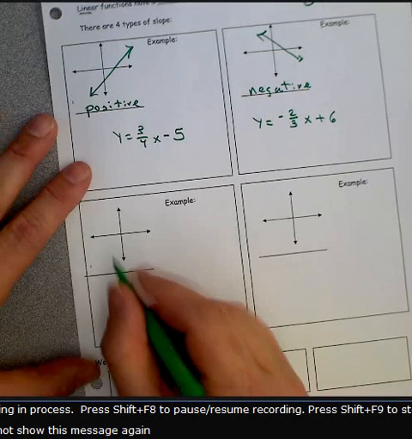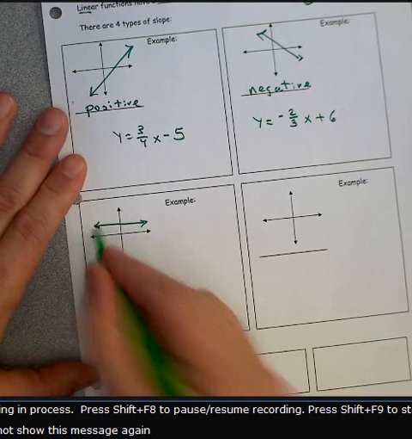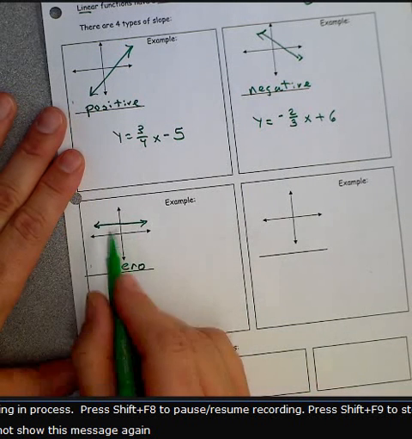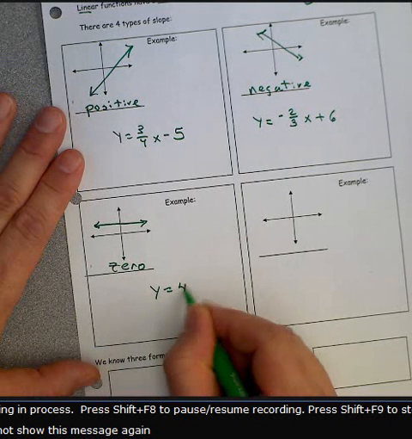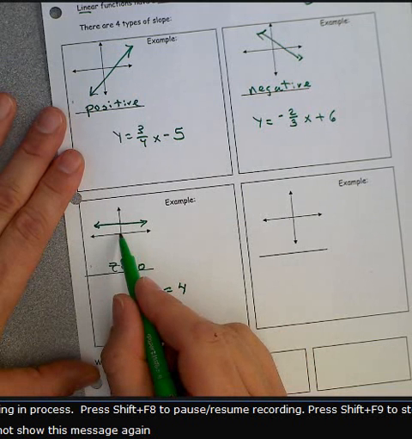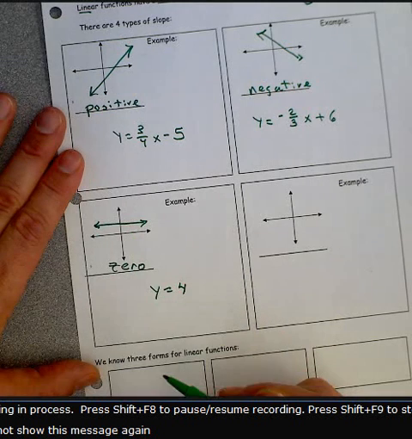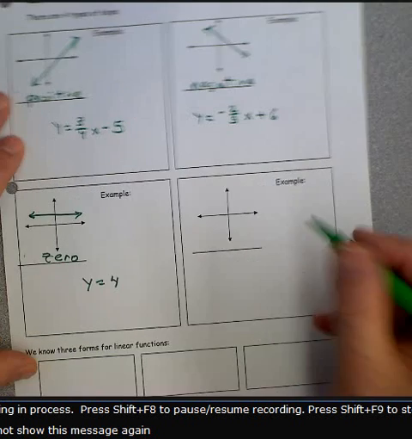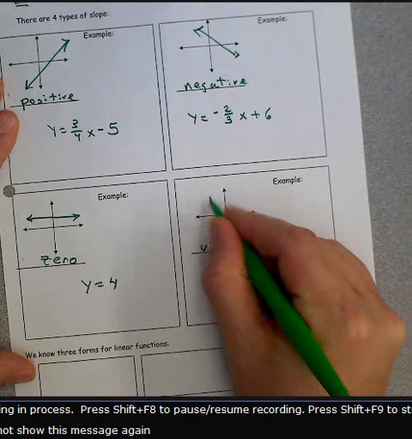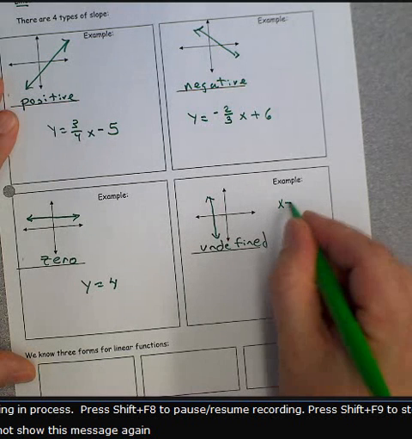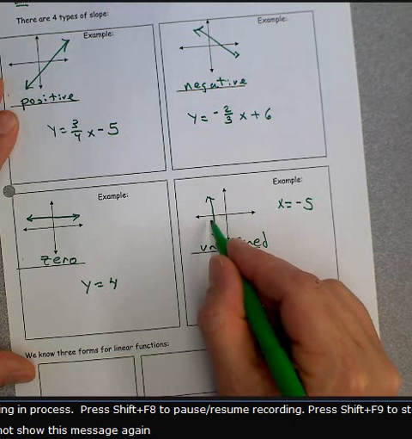The other two types of slope are a zero slope, which comes across horizontally, and the y value stays the same here. That's why we have y equals, maybe it's 4 high all the time. This would be the point 0, 4, 1, 4, 2, 4. The y value is always 4. And the last example, undefined, goes straight up and down. An example would be x equals -5. So the x value is always -5 on this line, no matter how high up and down I go.